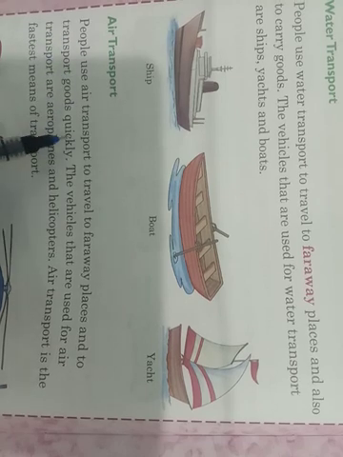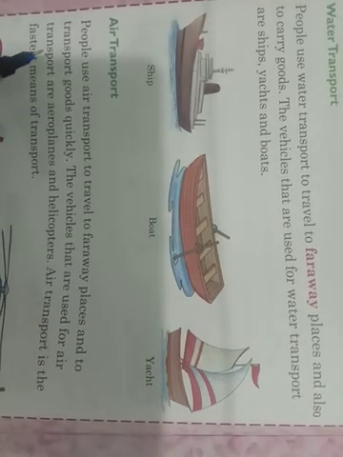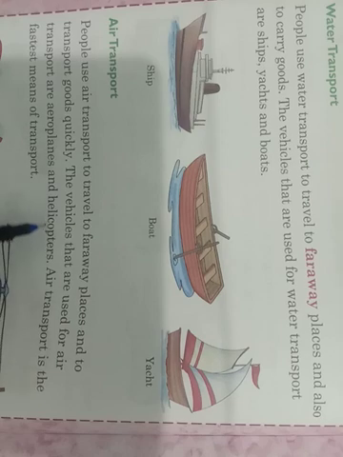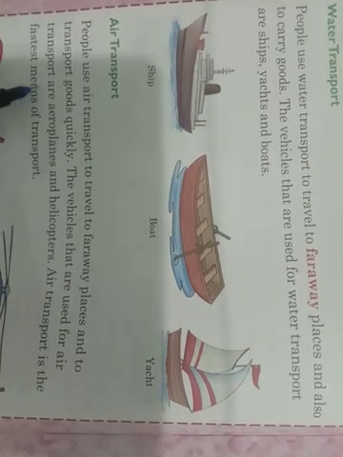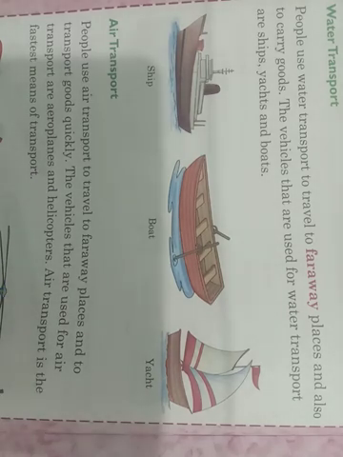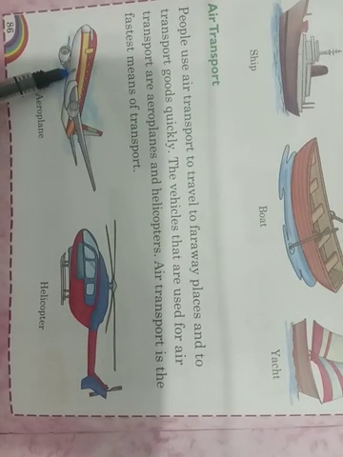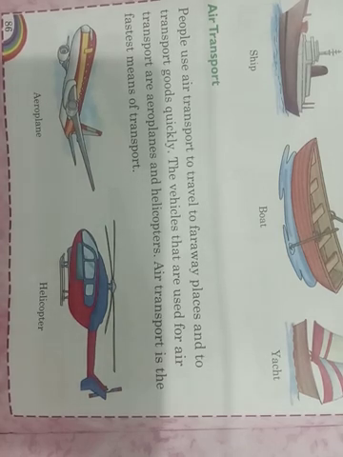Air transport. People use air transport to travel to far away places and to transport goods quickly. The vehicles that are used for air transport are aeroplanes and helicopters. Air transport is the fastest means of transport. Here is a picture of an aeroplane and an helicopter. Now let's see some special vehicles.